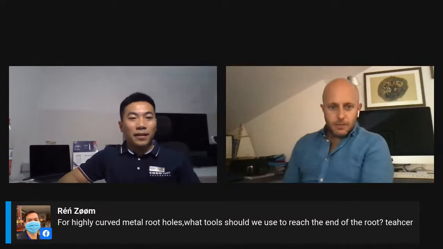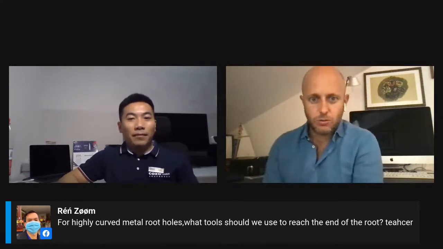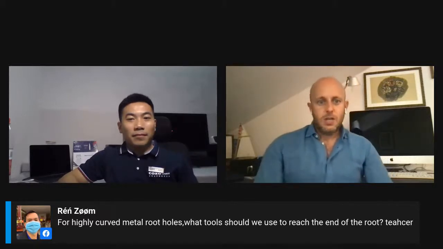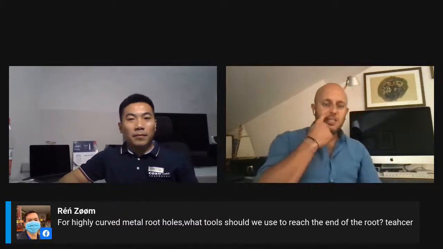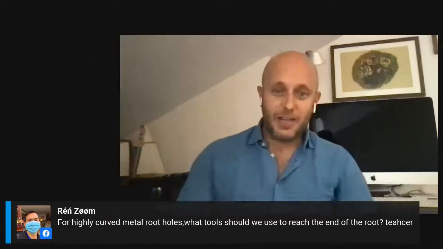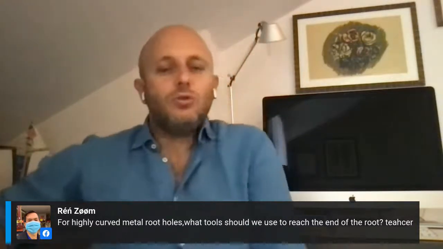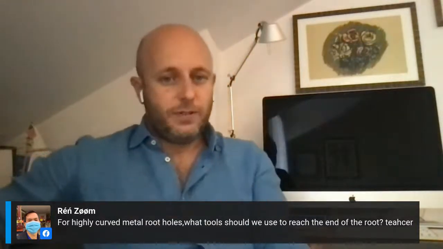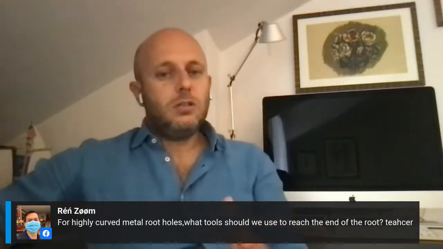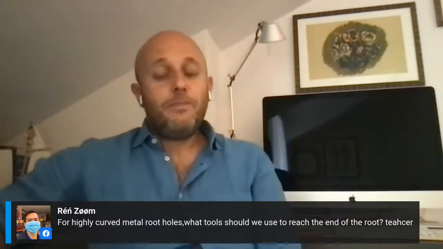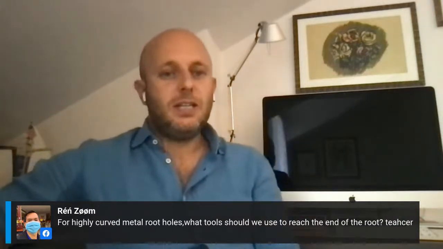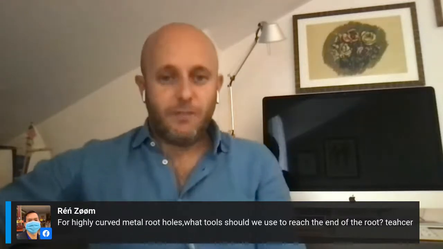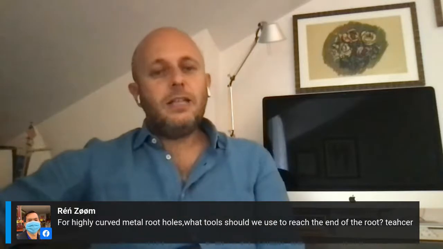Okay, so for the next question: what tools should you use to reach the end of the root? Okay, for sure, the most important step is the pre-flaring of root canals. So we have to do our best with stainless steel pre-curved small files in order to reach the apical third. Then today we have at disposal new endodontic files made with martensitic nickel titanium alloy that are very, very flexible, much more than traditional nickel titanium files.